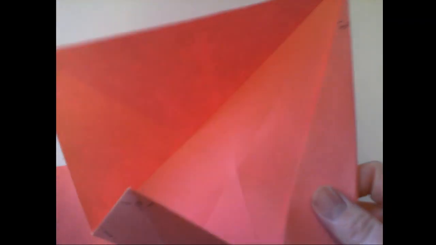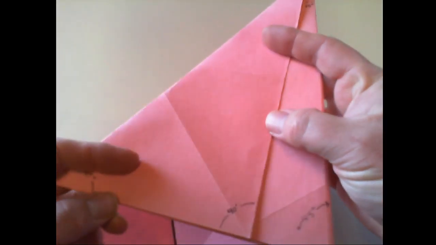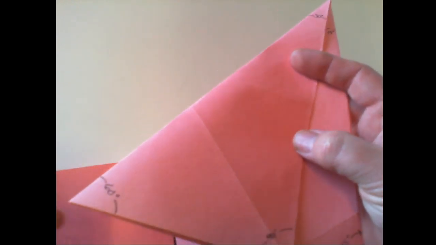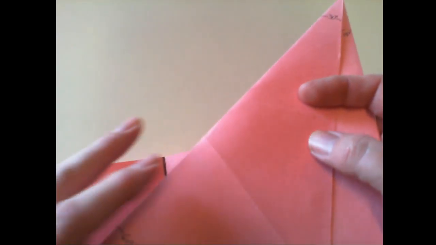Okay? So now here's the tricky part: all these angles have to be as exact as you can make them, but whatever you fold, it will become your triangle. So if it's 61.5, well, all of your angles will be drawn this way. This is just for our time.